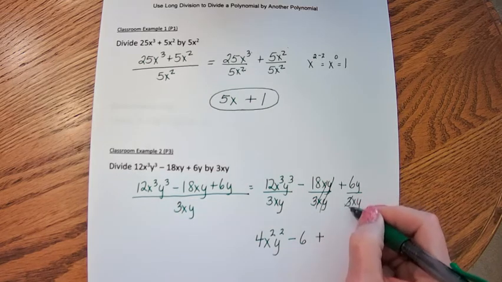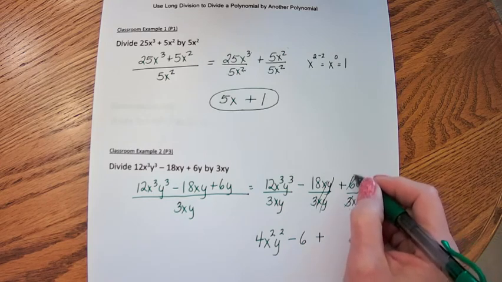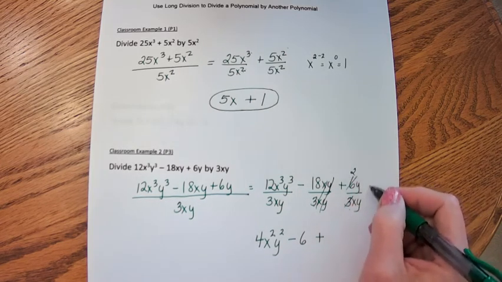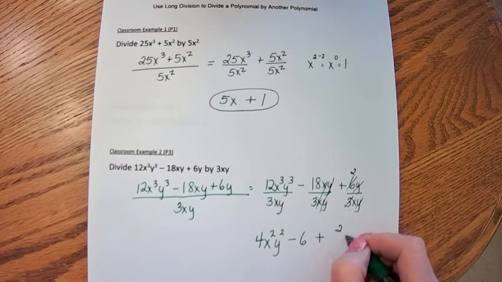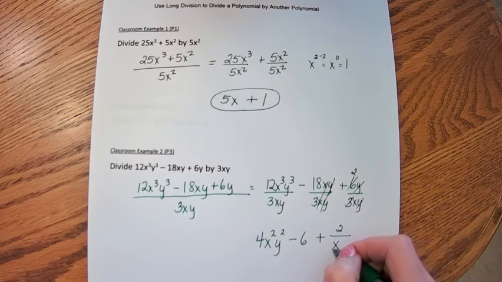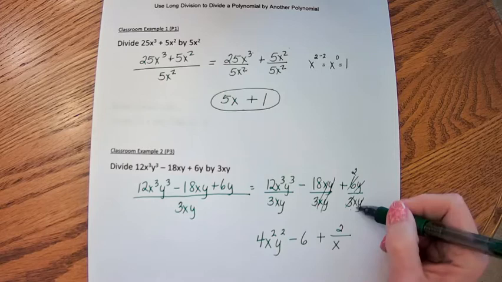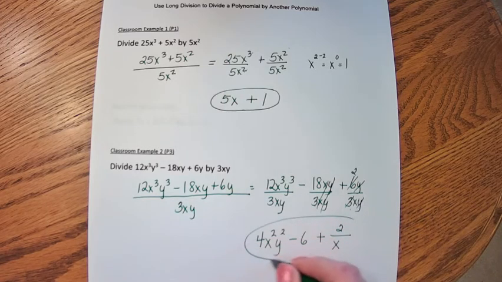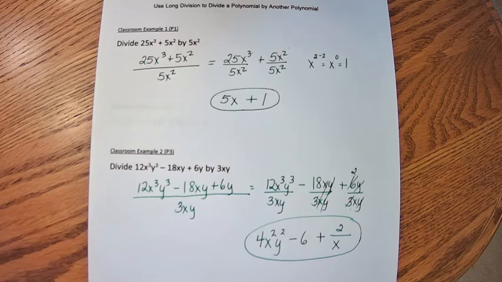Bring down the plus. All right, so 6 divided by 3, or 3 goes into 3 once, 3 goes into 6 twice. So my numerator is going to have a 2, and my y's cancel. So what am I left with? 2 in the numerator, x in the denominator. That x did not cancel, just the y's canceled. So that's my answer. Go ahead and try practice 3.